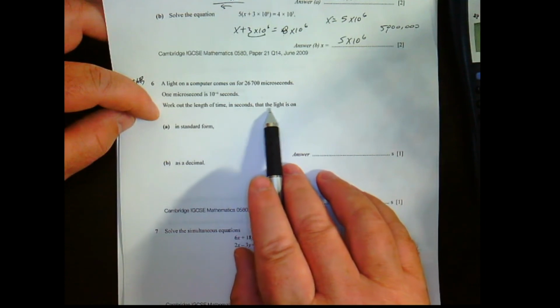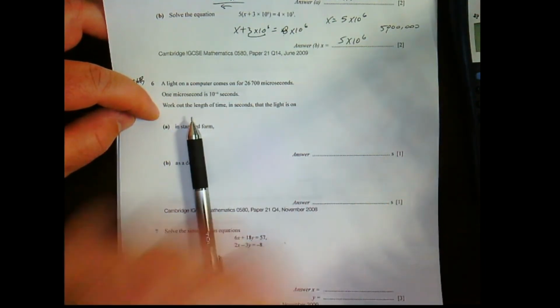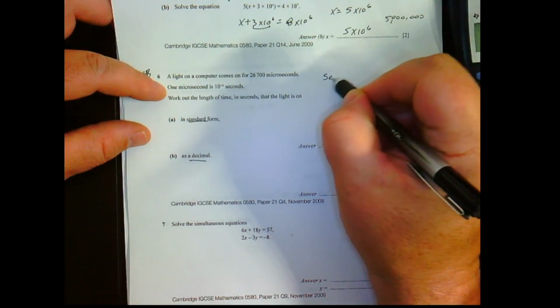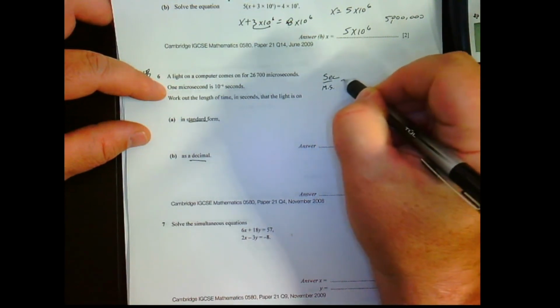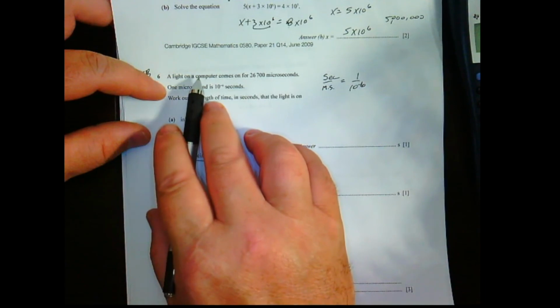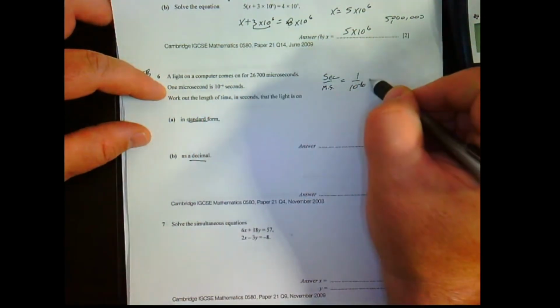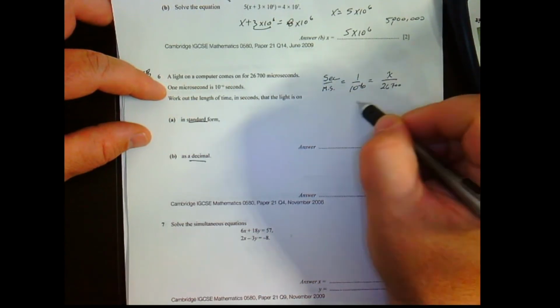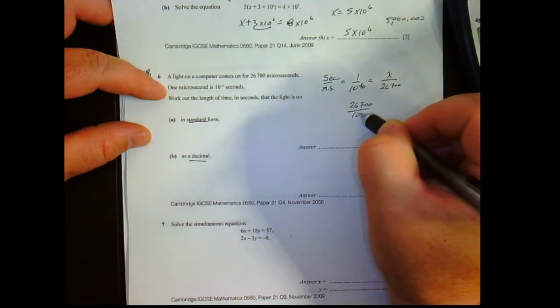Work out the length of time in seconds that the light is on. So this is a ratio question. Standard form, once again, scientific notation. This is written out, probably correct to 3 significant figures. So here's what we've got. Seconds to microseconds is 1 to 10 to the negative 6. Okay, right? That's from this right here. Now, this is microseconds. We have to figure out how many seconds that is. So we're going to multiply 26,700 divided by 10 to the negative 6.